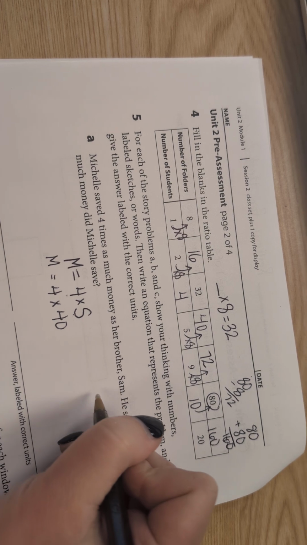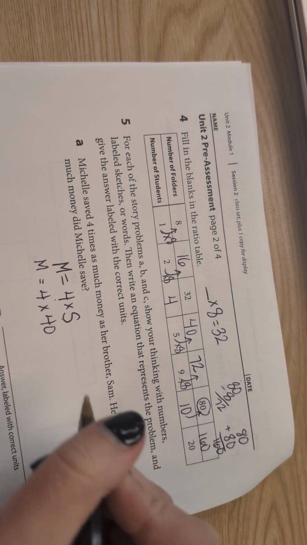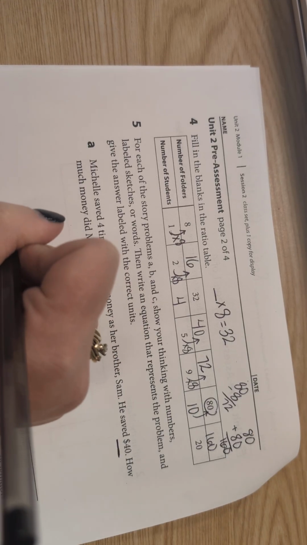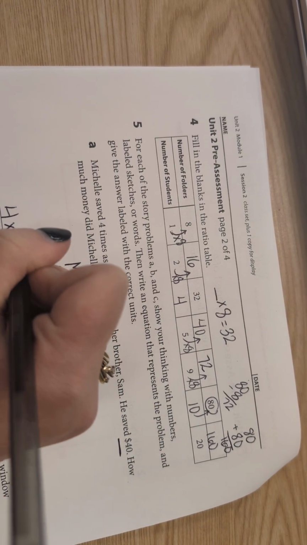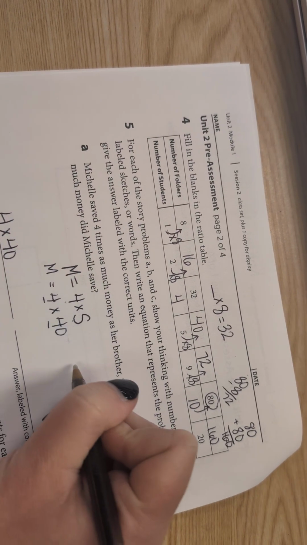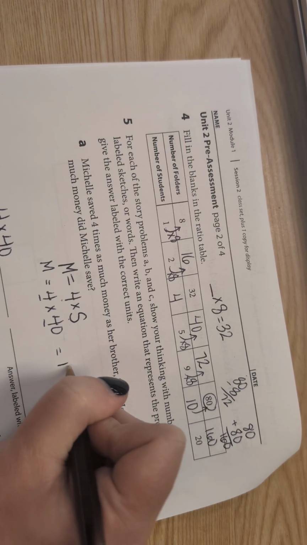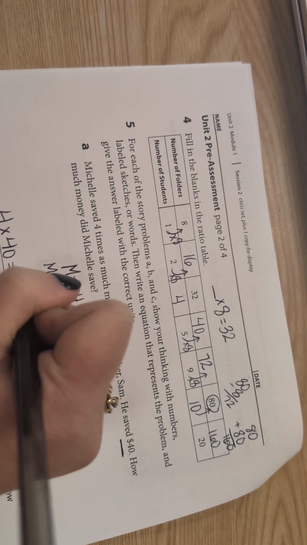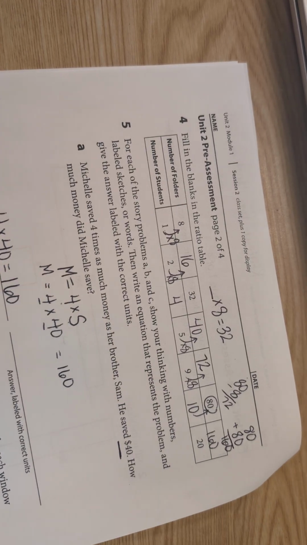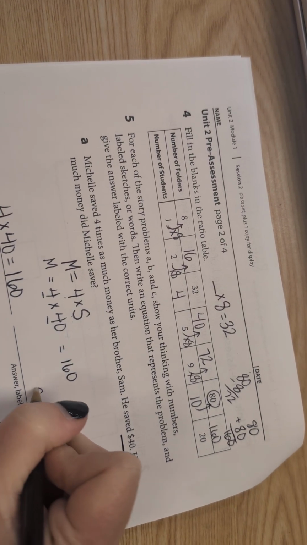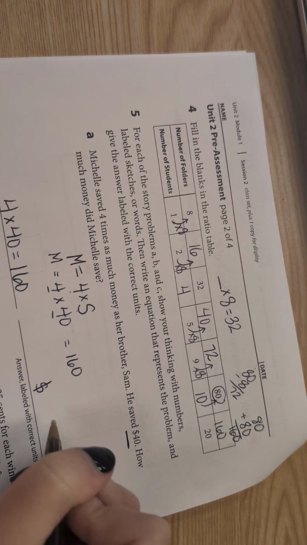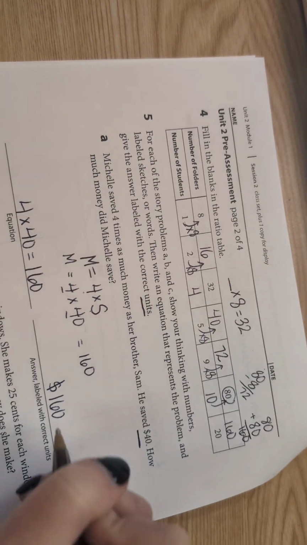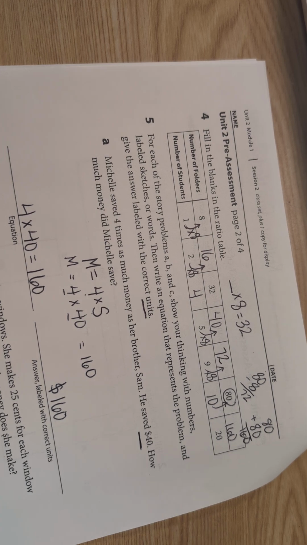So if I'm going to multiply by 40, I can simply do the 4 times the 4. So my equation is 4 times 40. 4 times 4 is 16, and then I can put a 0 on the end. So that gets me 160. That would be $160. So when they ask you to write the correct units, make sure you're writing the dollar sign.